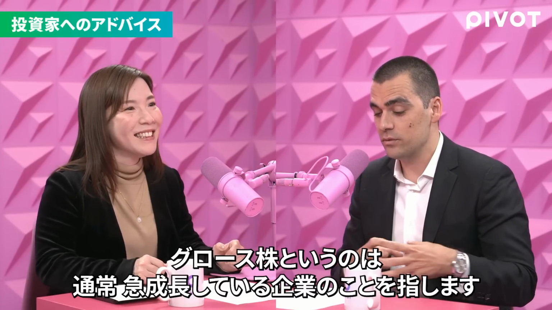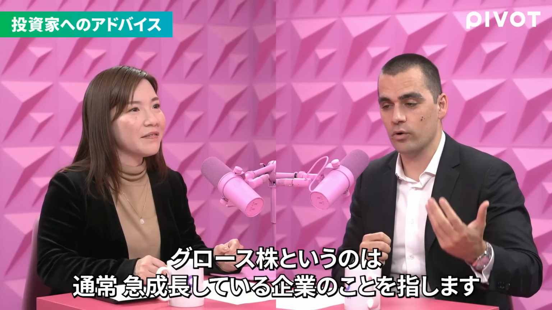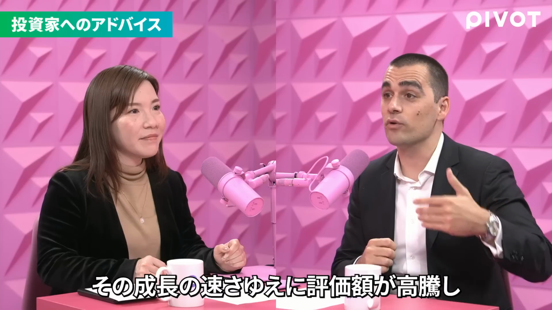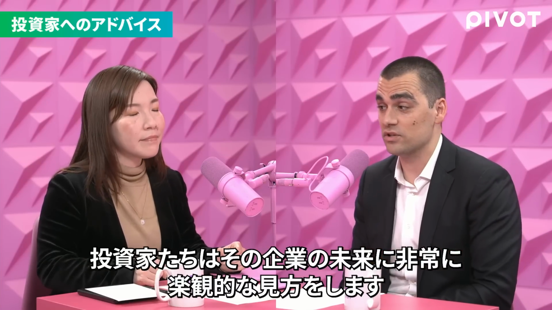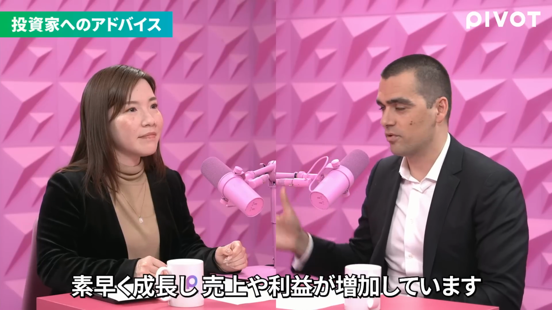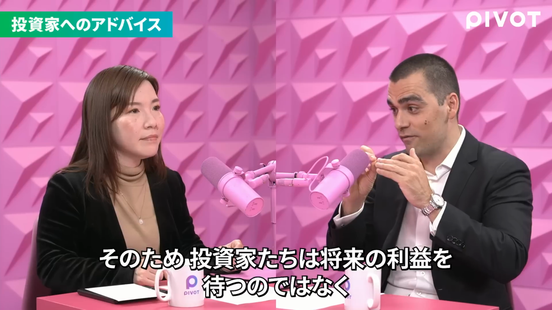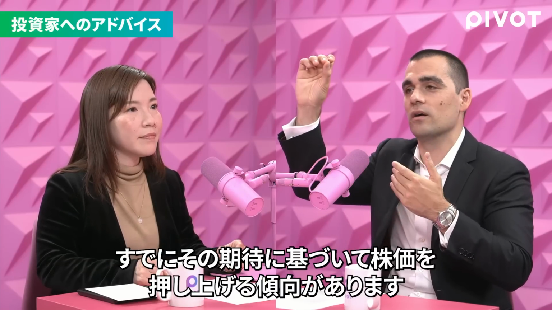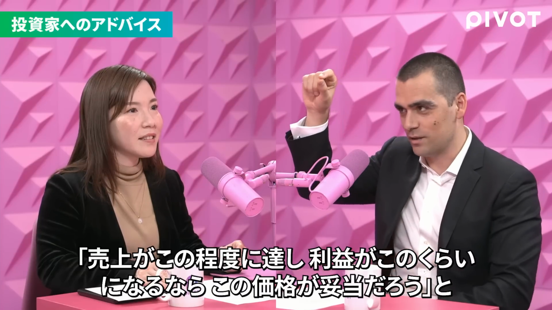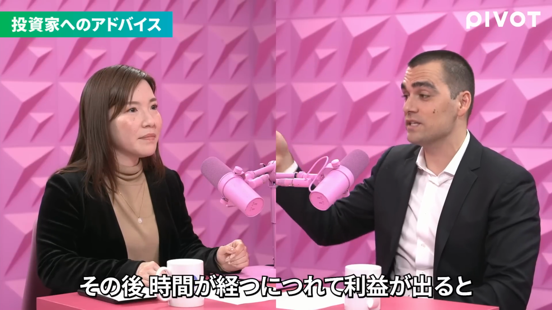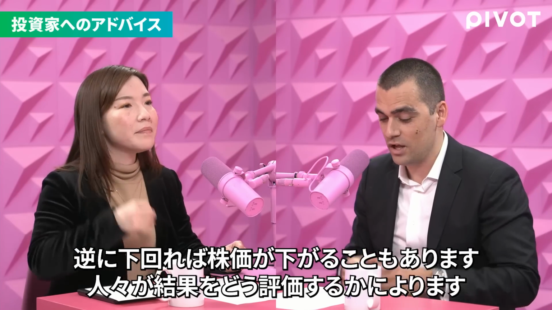So the idea with the growth stock is growth stocks are usually growing very quickly, and as a result of that, their valuations are bid up. And so investors are very optimistic about the future of those companies, right? They're growing quickly, they're seeing more sales, more profits, et cetera. And so what happens is, instead of waiting for those profits to come in, investors already kind of bid up the price to where, okay, as long as the sales come in at this amount, the profits come in at this amount, this is what I think the price should be. And then over time, as the earnings come in, if they beat the earnings, the price can be up or it can go down, depending on how people feel about that. So that's what a growth stock is.